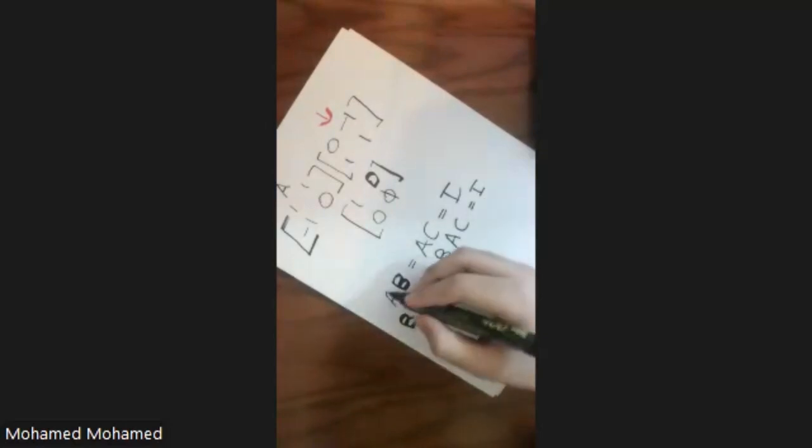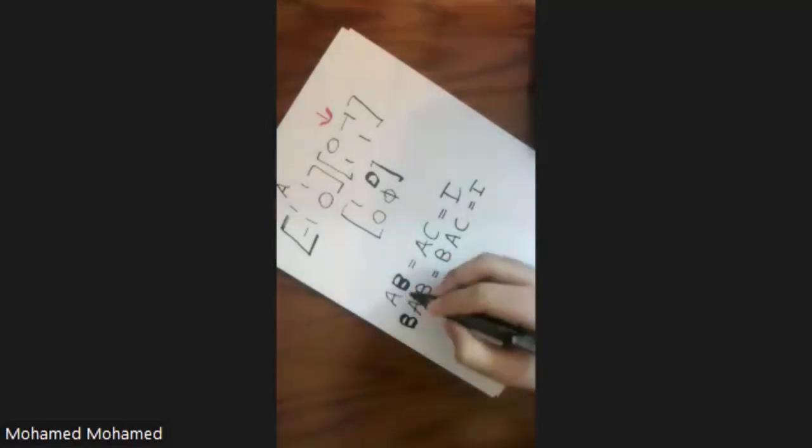Multiplying both sides by B, it will be BAC equals the identity. Now, with associativity, I can group this BA and this BA, for each one to equal the identity matrix in itself.